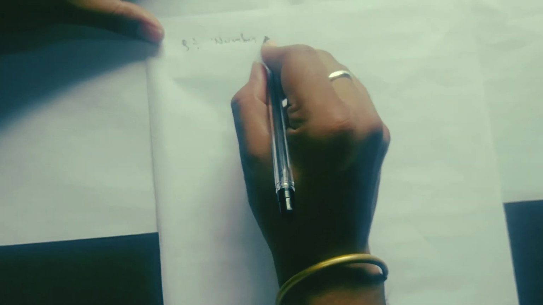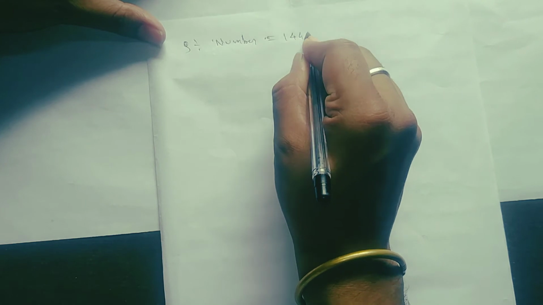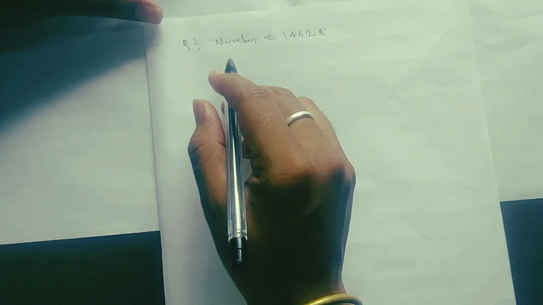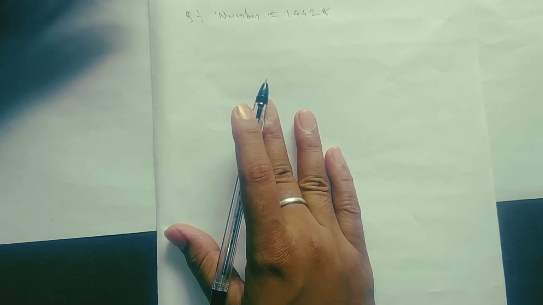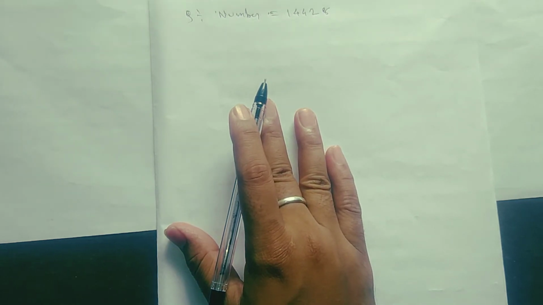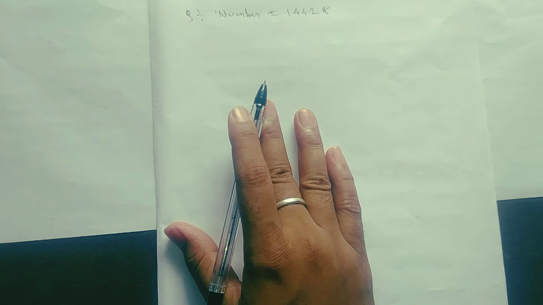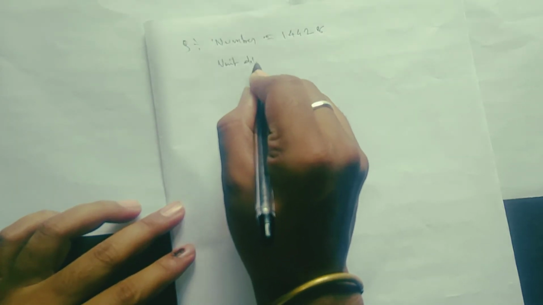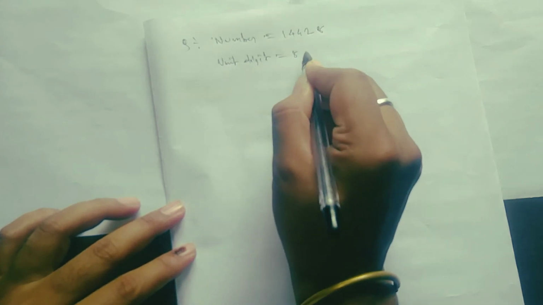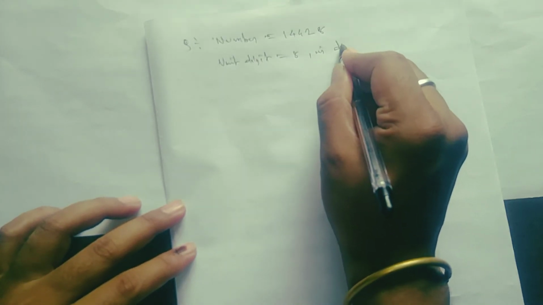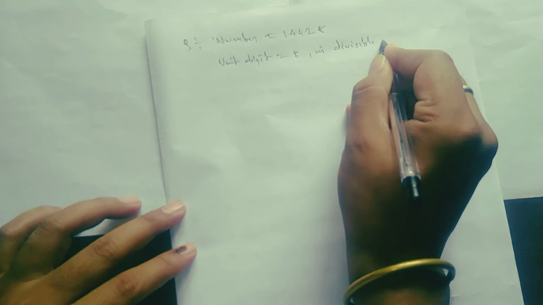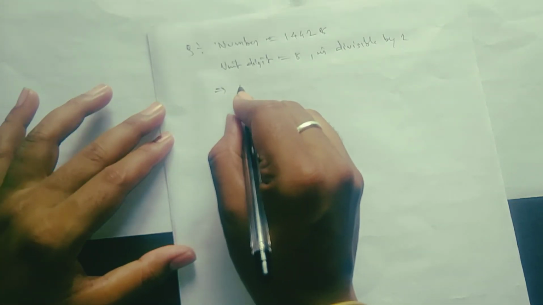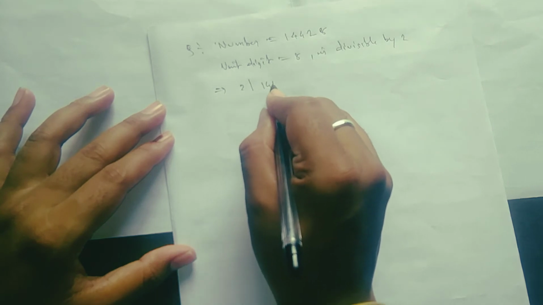Here the unit digit is 8, which is divisible by 2. This implies 2 divides 14428.